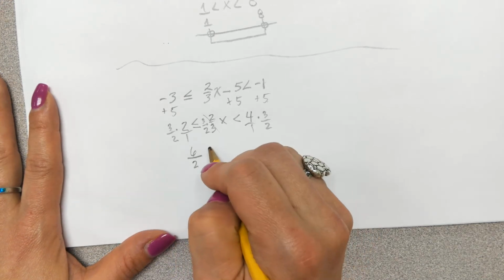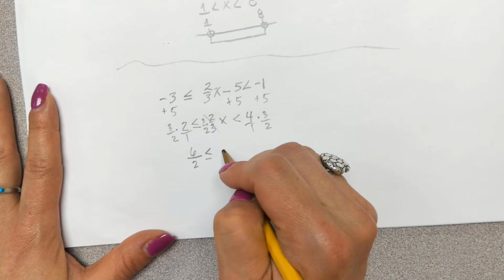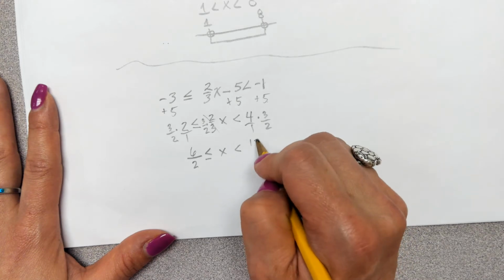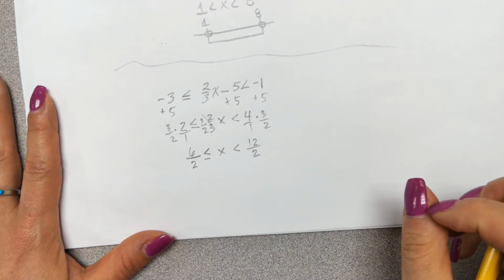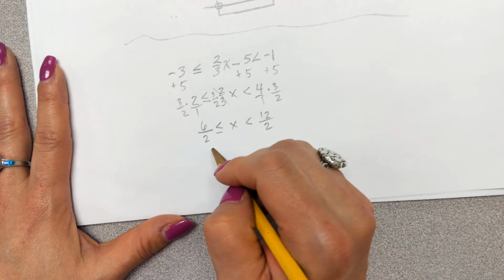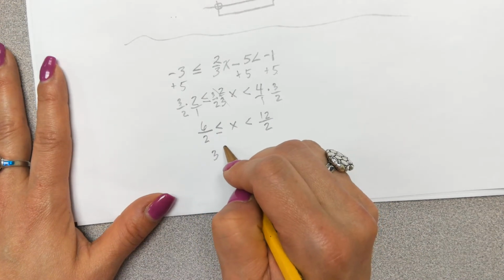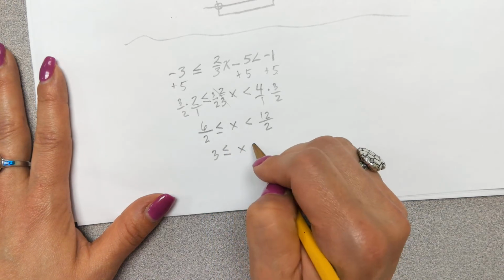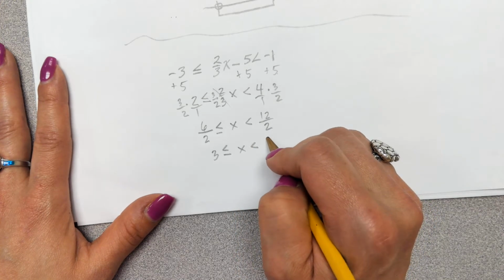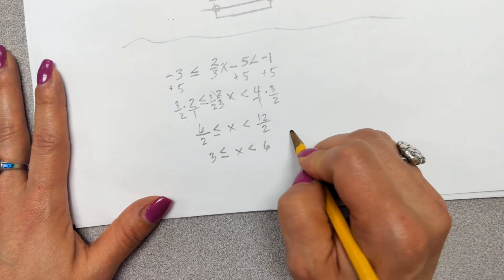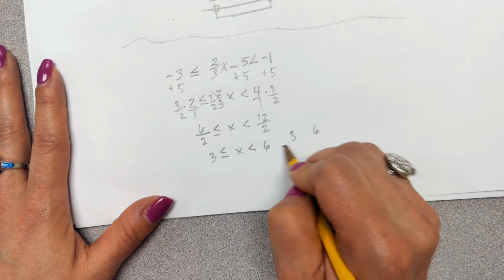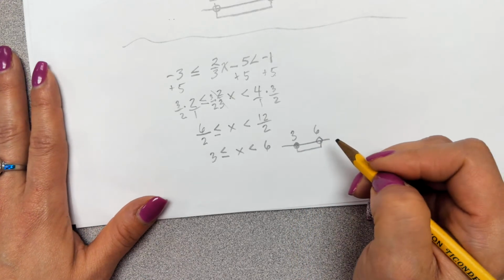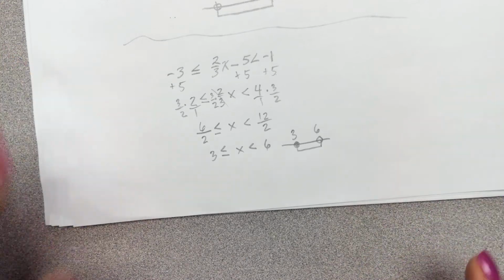Is that correct? 6 over 2 is smaller than or equal to x, which is smaller than 4 times 3 is 12 over 2. Are we correct? Okay, good. So 6 divided by 2 is 3, right? And then 3 is smaller than or equal to x is smaller than 12 divided by 2 is 6. So then we have a 3 and a 6, and this would be a solid, this would be a circle, and there. Are we good?